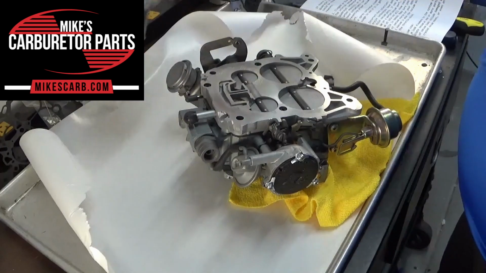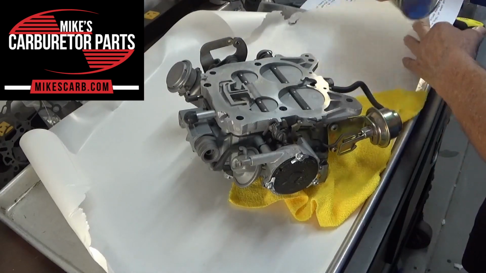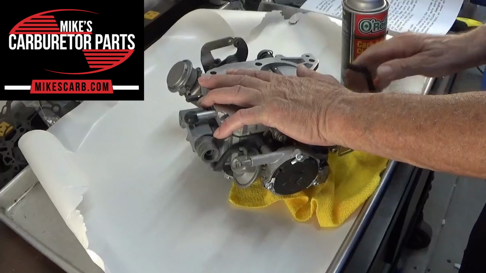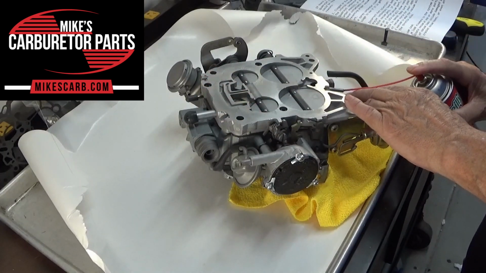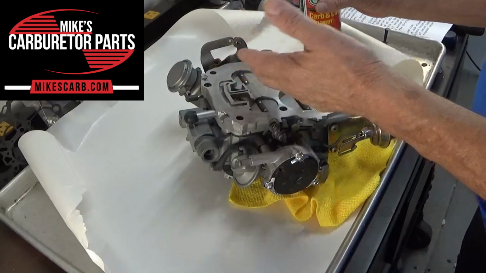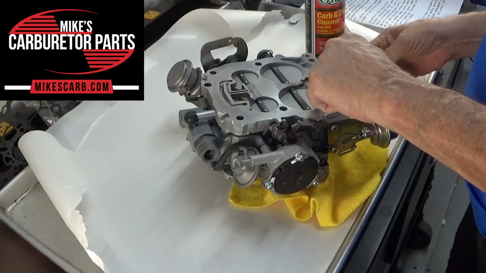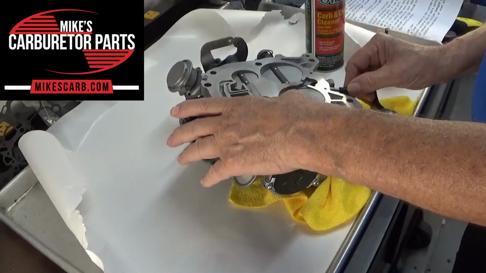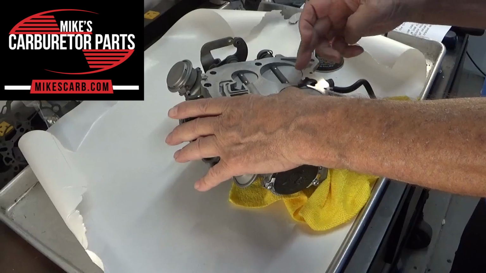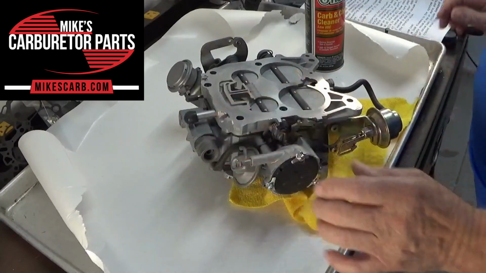I use spray carb cleaner. Make sure you wear goggles or glasses to spray through each vacuum passage to make sure it goes all the way through. And as you can see, I got some dirt here out of it, so that's good. It also tells you where the vacuum's going through. Okay, so that could be helpful.